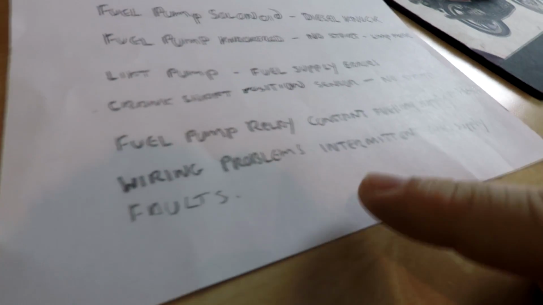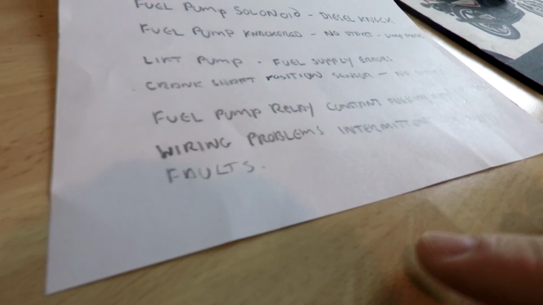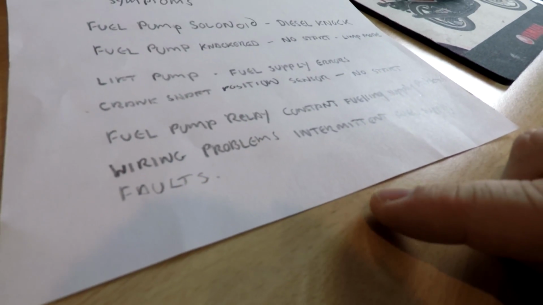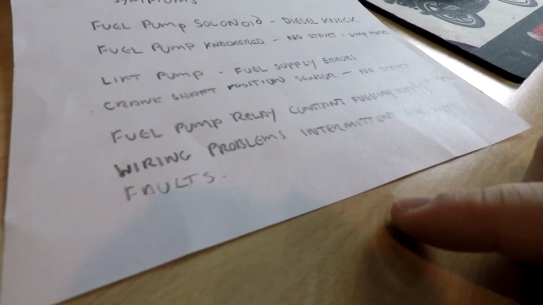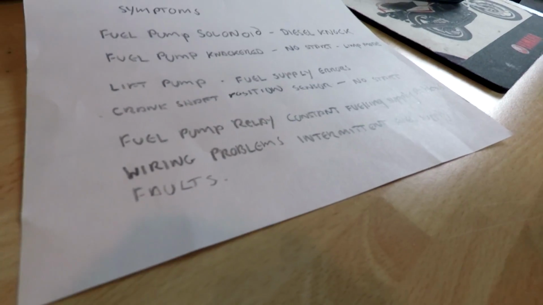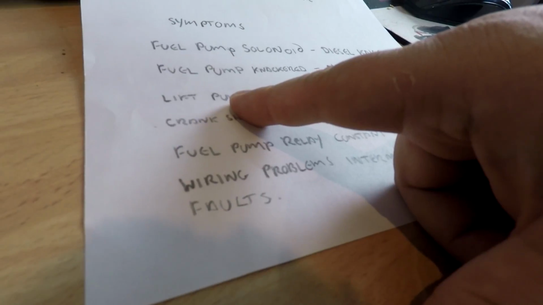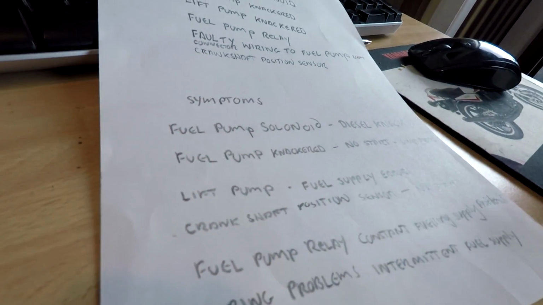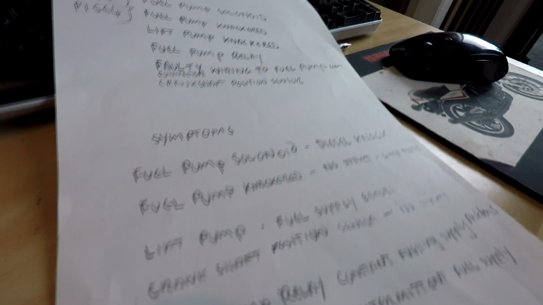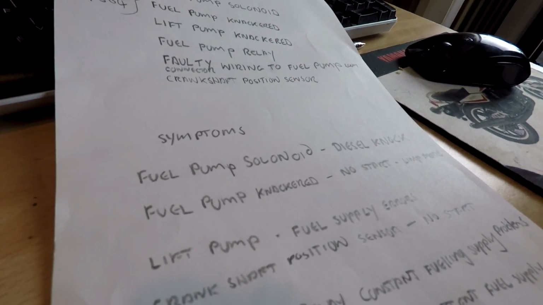And again, wiring problems give intermittent fuel supply faults. That's what you would possibly get with a wiring problem. Now again, this may be where the joints are heating up if you've got a high resistance joint, and when the car warms up, it could be causing that issue. So I'm not ruling out wiring problems, the fuel pump relay, and also the lift pump. As I said to you, the fuel pump, if that was knackered, the chances are it probably wouldn't start, or you'd be in limp mode or something like that. And the fuel pump solenoid would possibly provide you with a diesel knock or something like that.